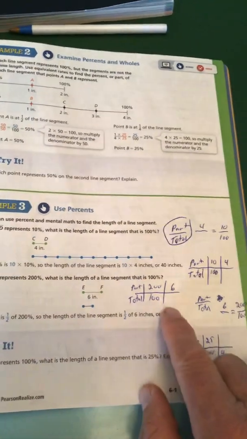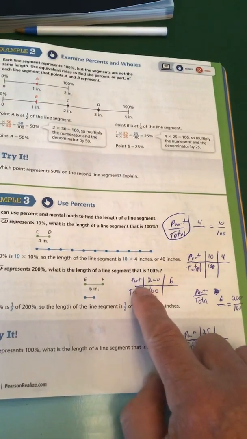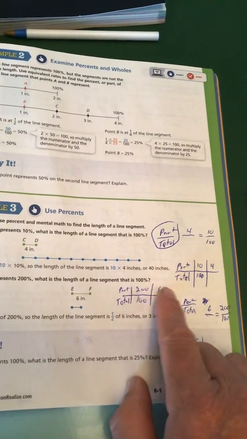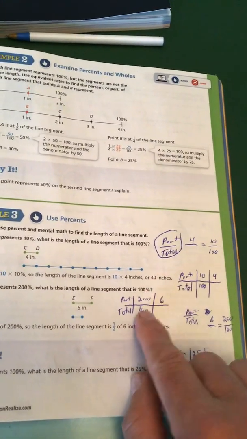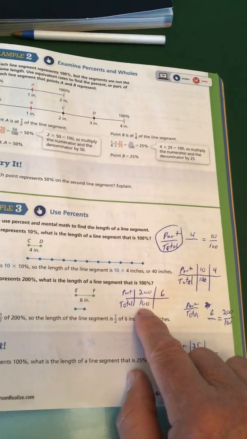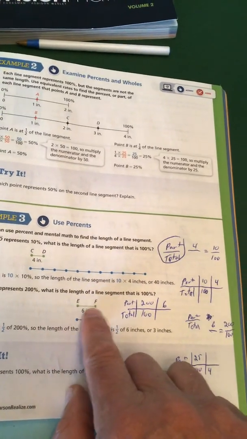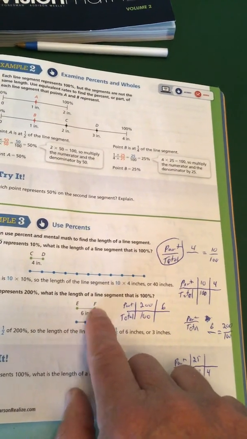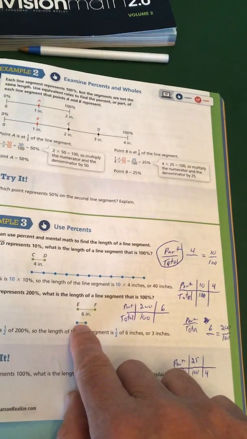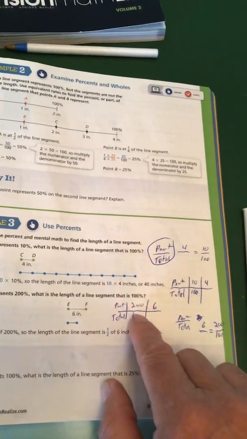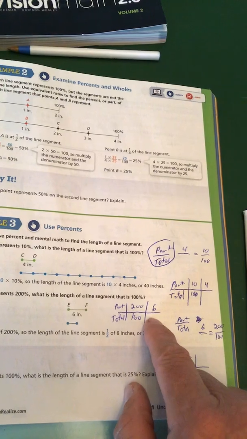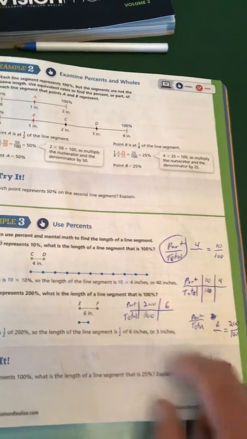So 200%. Part over total. You have 2, and I don't care if you put the percent at the beginning or the end, but 200 over 100. The 6 was the part. Your total is, we don't know. Anyways, this is just divide by 2, divide by 2. This is 3, right?